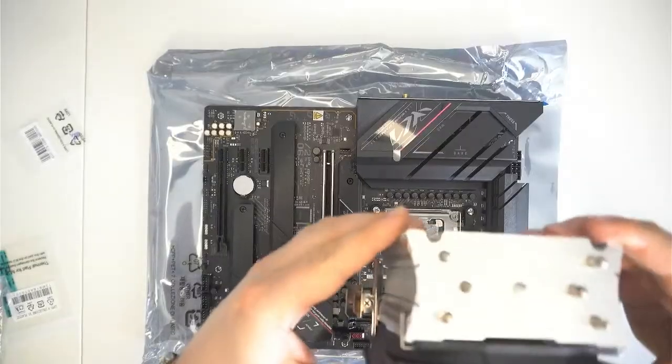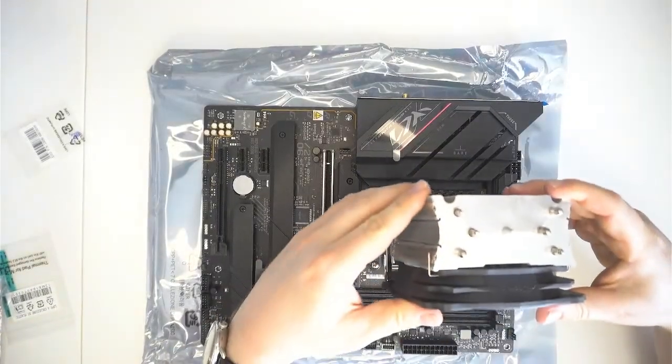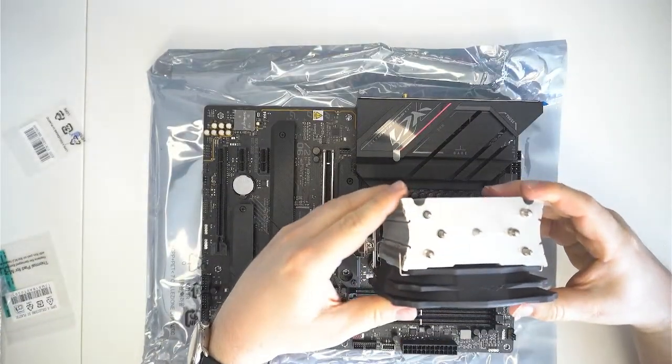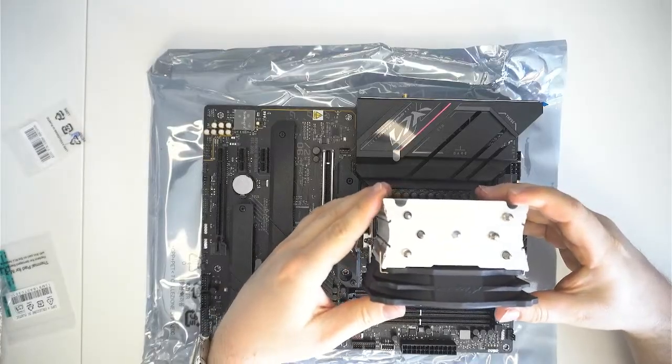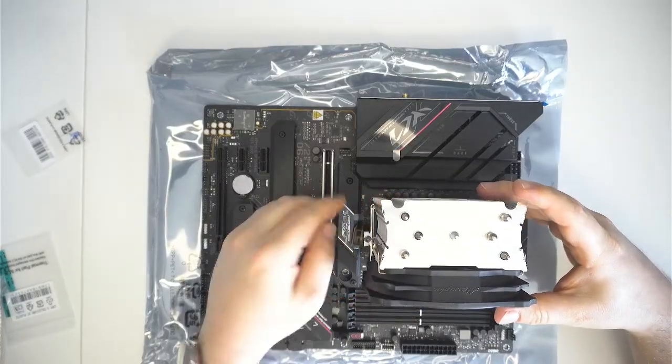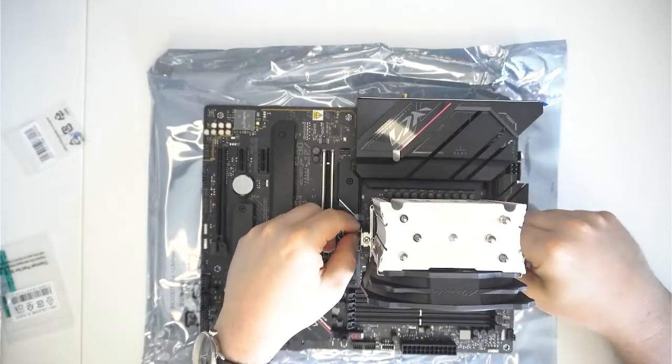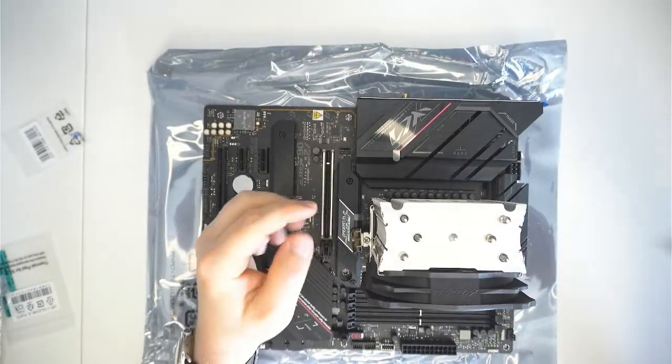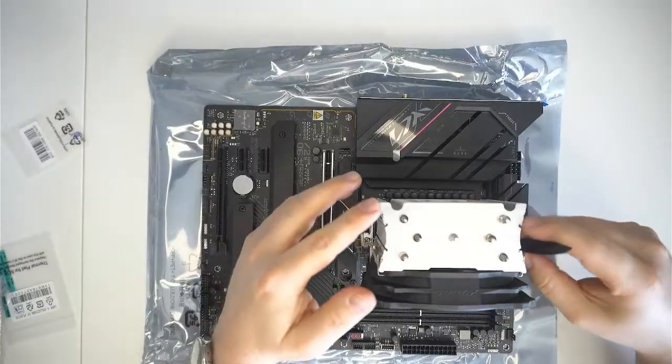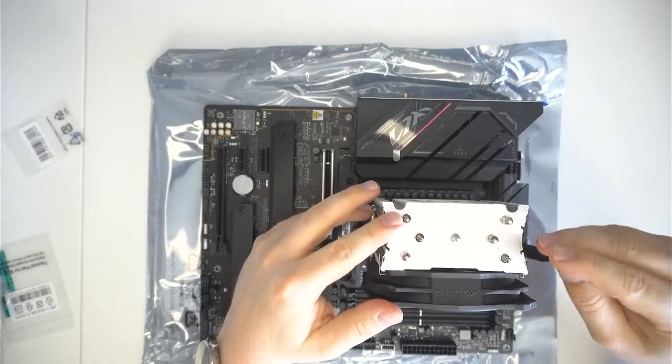Alright, let's try that again. Slot that in here. Let that sink down. Push that down here. And we are almost done. Just have to screw this down.